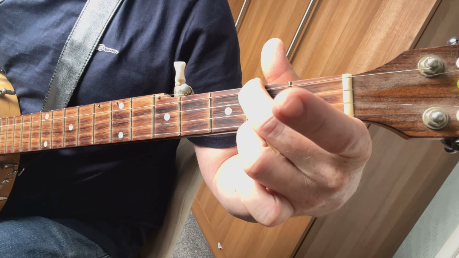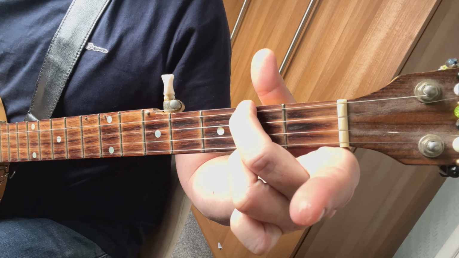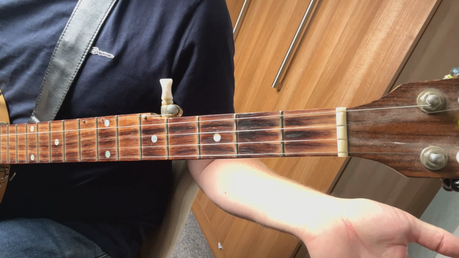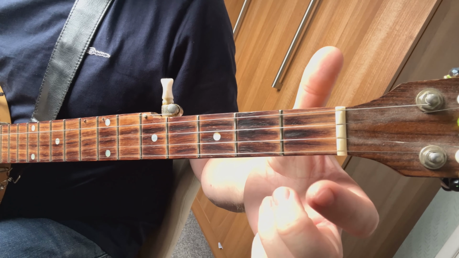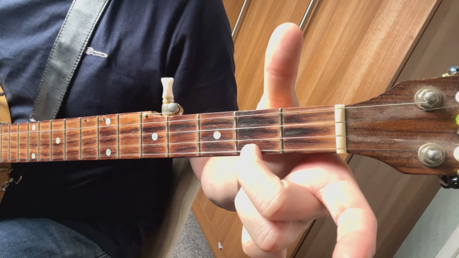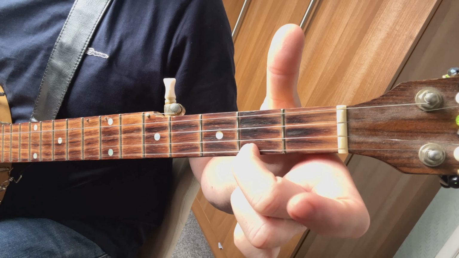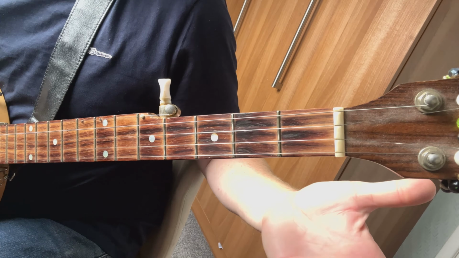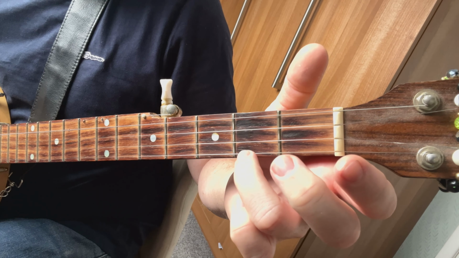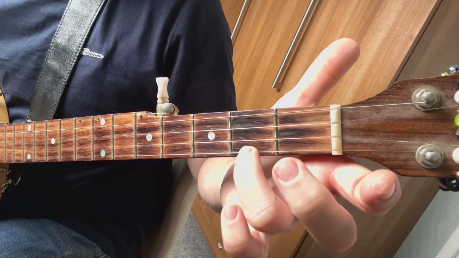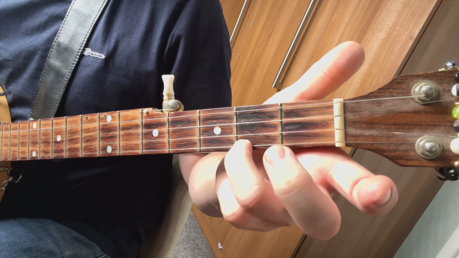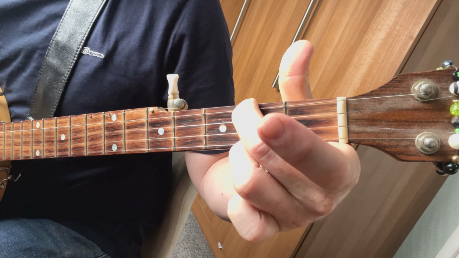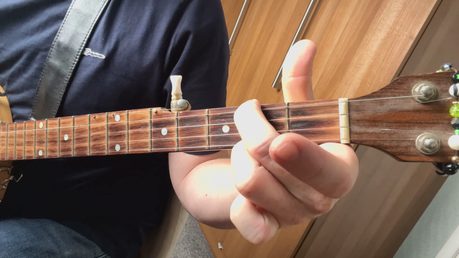And it creates that lovely E minor sound. Take our hand off, open G. Now you can play it either way. You can either put your middle finger, first string, second fret, index finger there. But what I like to do is use my ring finger, and I'll show you why in just a moment. So put your ring finger, first string, second fret, middle finger, fourth string, second fret. So that's the E minor chord.